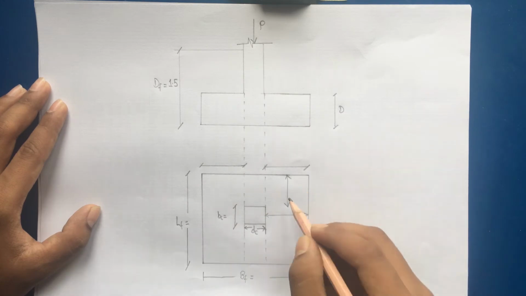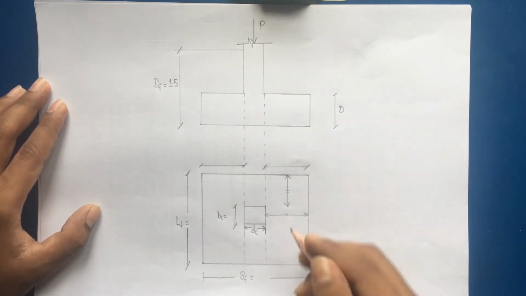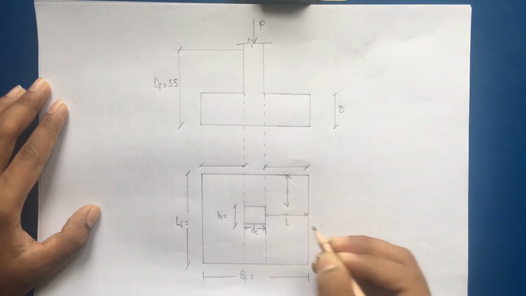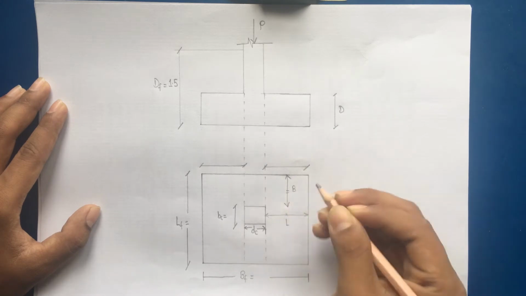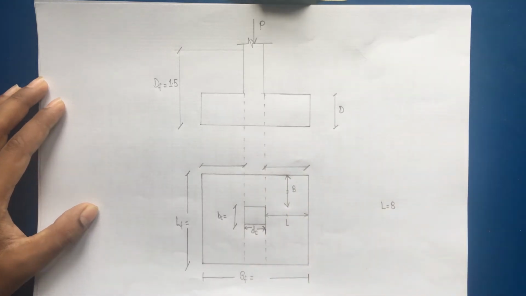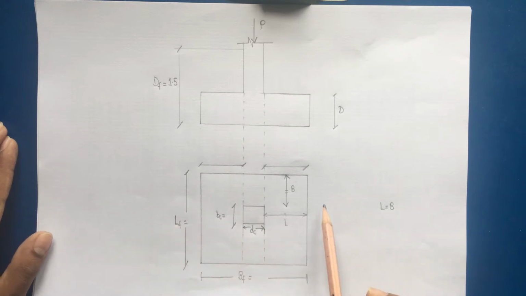So we are assuming this to be equal in either direction, and let it be L, this as B. So that means we are providing L equal to B. Don't get confused. We are taking the length of footing as LF and the length of the projection as L.